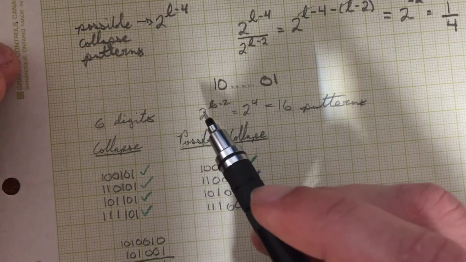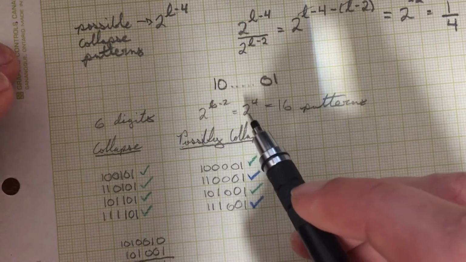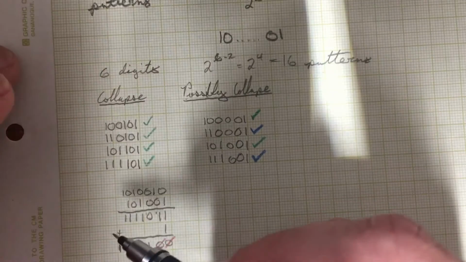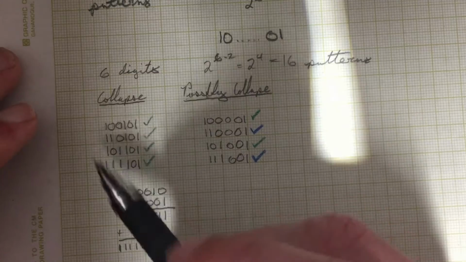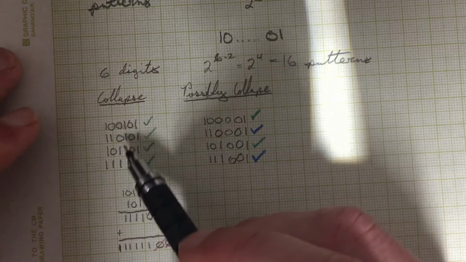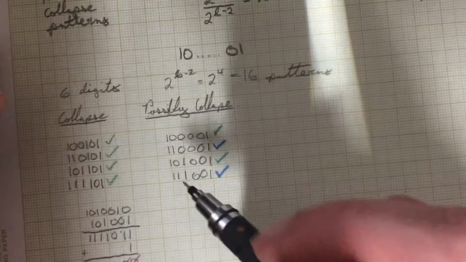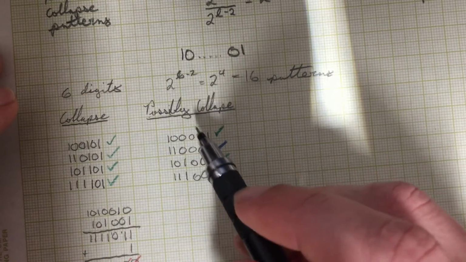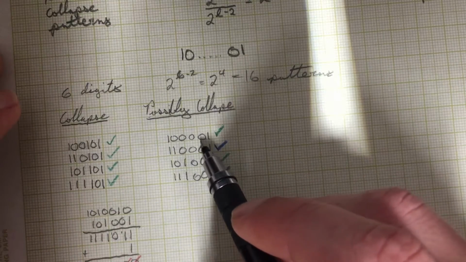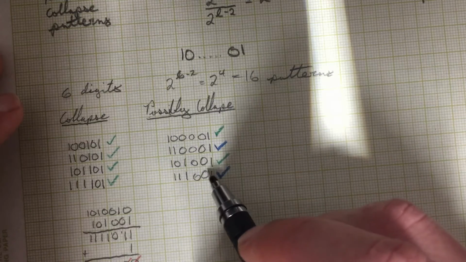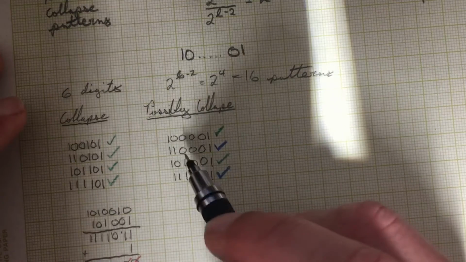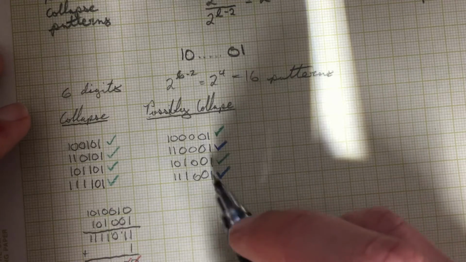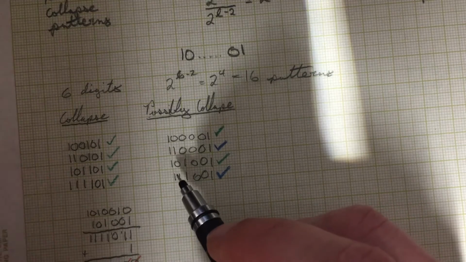So 2 to the 6 minus 2 gives us 2 to the 4, so 16 total odd patterns. And we know a quarter of those will collapse immediately, which gives us these 4 here. You can see they're all ending in 101. And then for this category of numbers, the ones that will possibly collapse, they end in 01. So 2 digits are removed. And it's a question mark whether or not, if we add 1 digit, the number collapses. And if we add 2 digits, the number is stagnant.